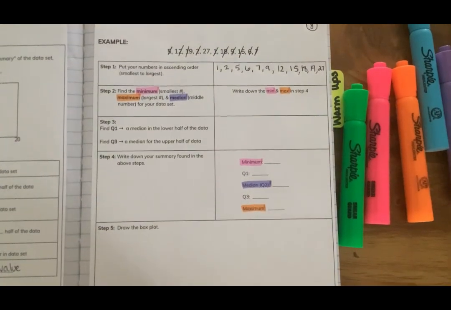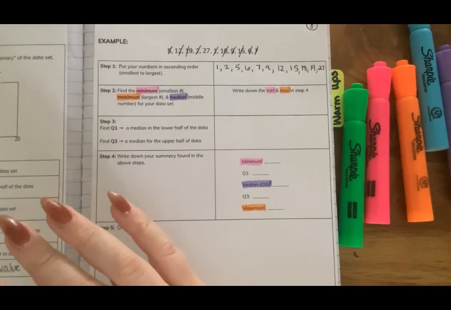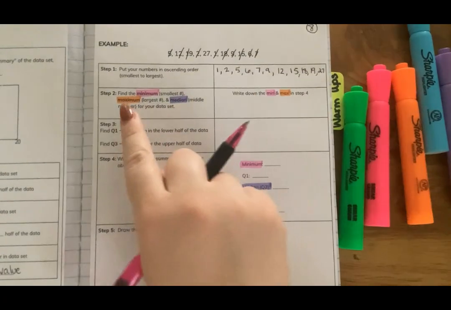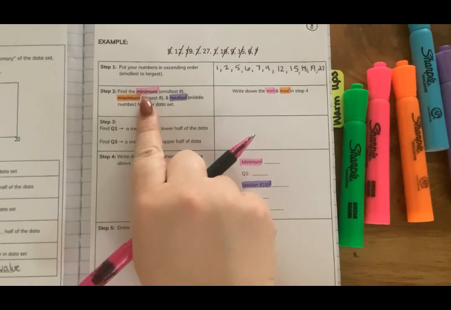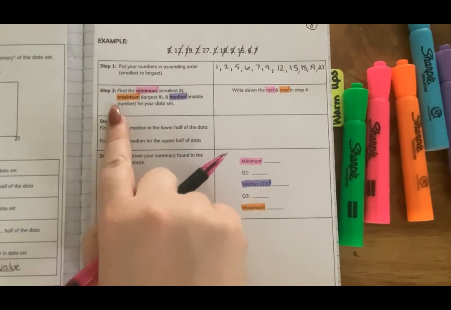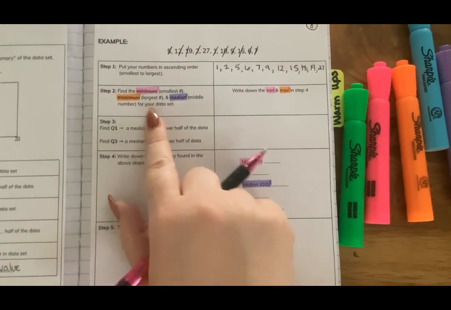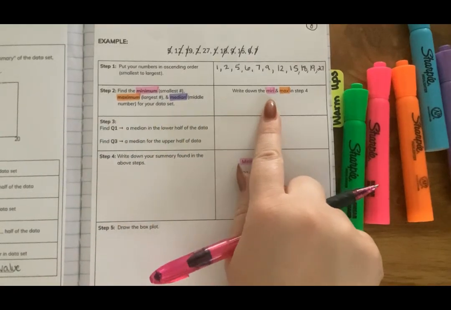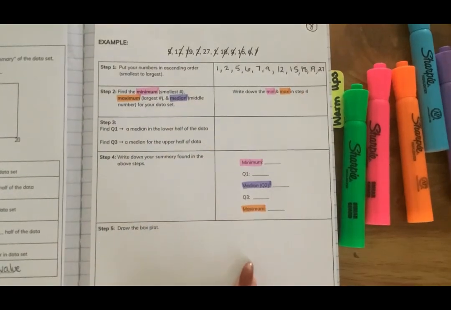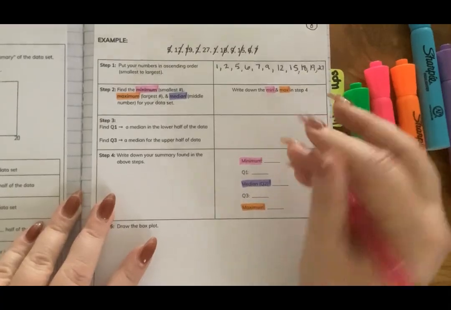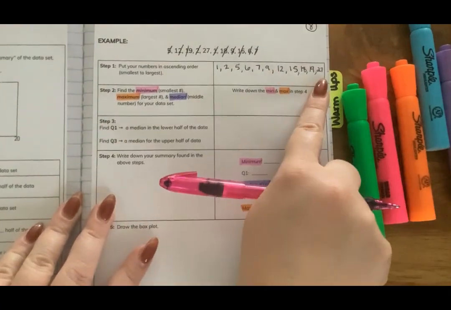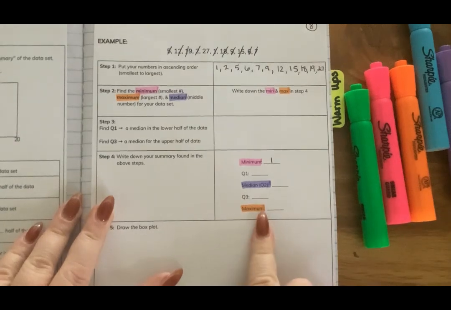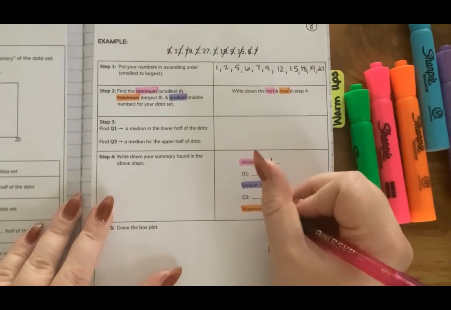So once I've highlighted those, you can stop and pause the video if you need more time. I'm gonna go back to my normal writing utensil at this point, and we're gonna finish up step 2. So again, it says find the minimum, the smallest number, the maximum, which is the largest number, and the median, so the middle number of our data set. I'm gonna write the min and max down in step 4. So because I've already written it in order, I know my minimum is 1. I also know that my maximum is 27.